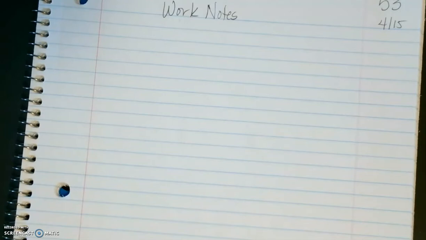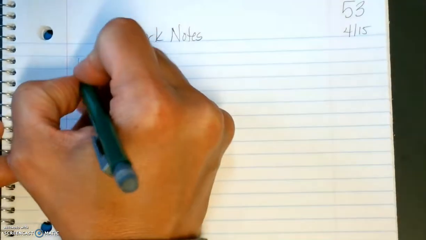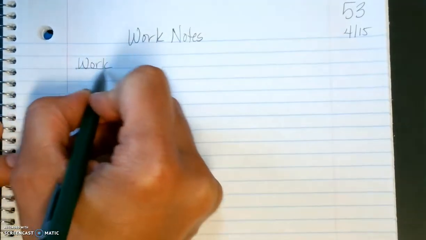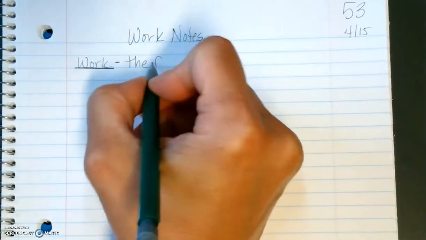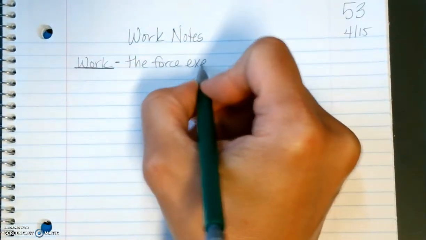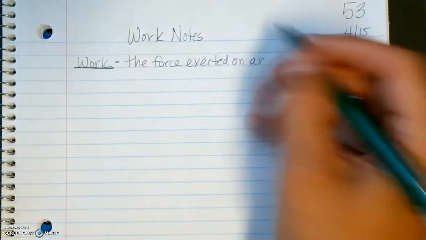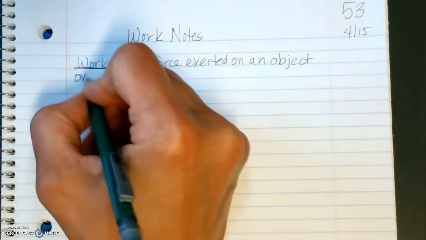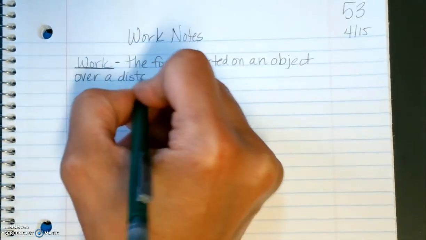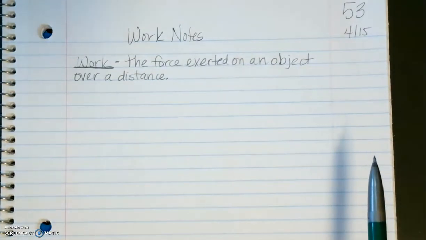So work, let's talk about the definition first. Work is the force exerted on an object over a distance. So you're going to add a force to an object and it's going to move a distance.